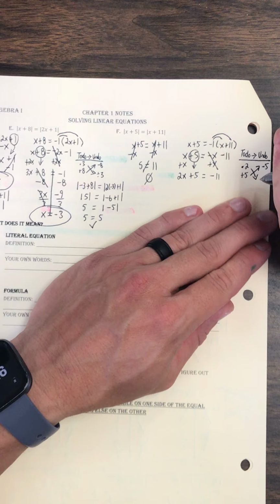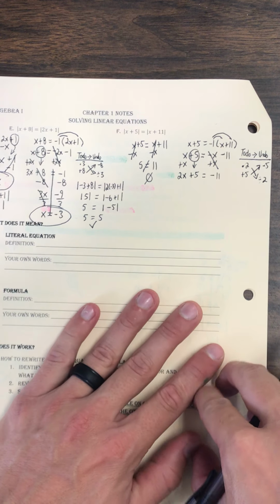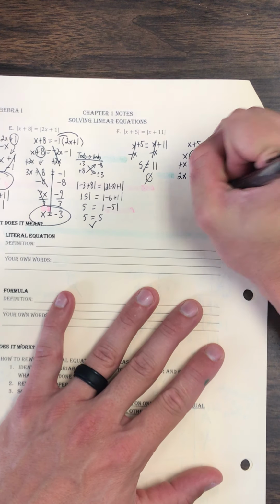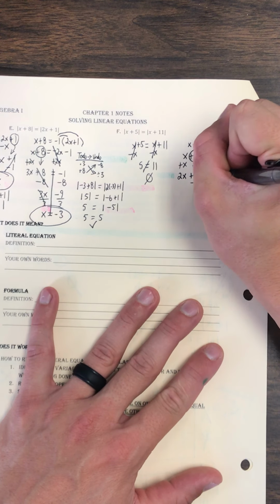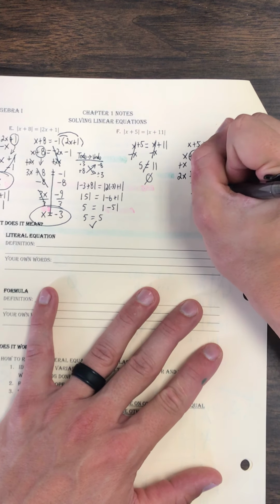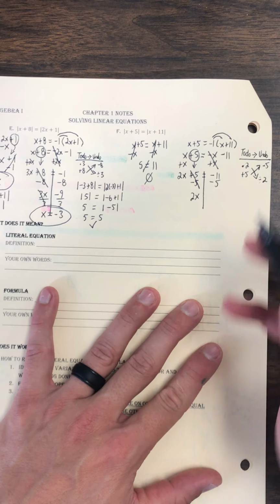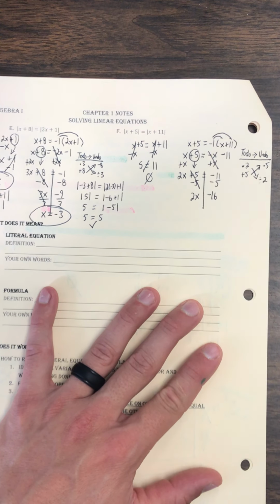Instead of multiplying by 2, I'm going to divide by 2. So there are my two steps. So split my equation right here. Subtract 5 from both sides is my first step. That causes that to cancel. I'm left with 2x on the left side. Negative 11 minus 5 is negative 16.